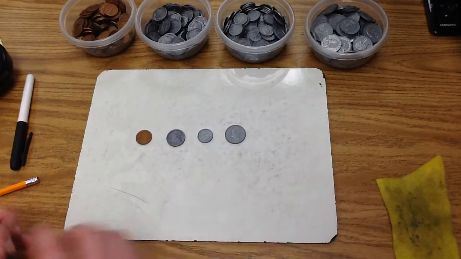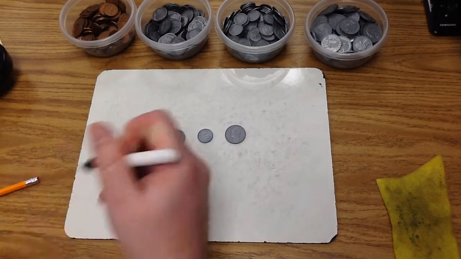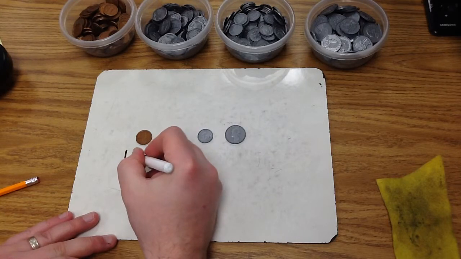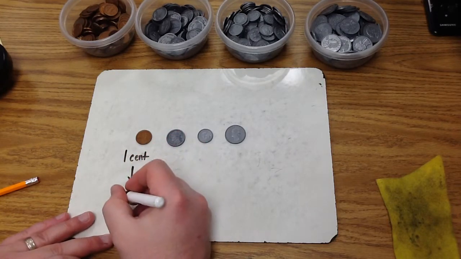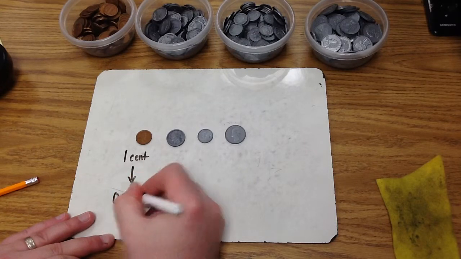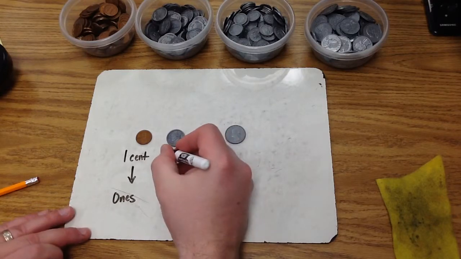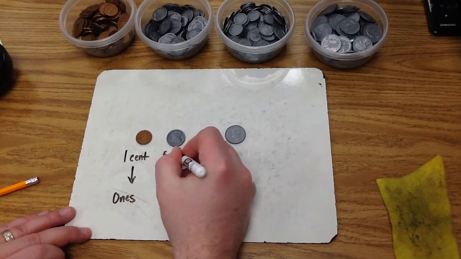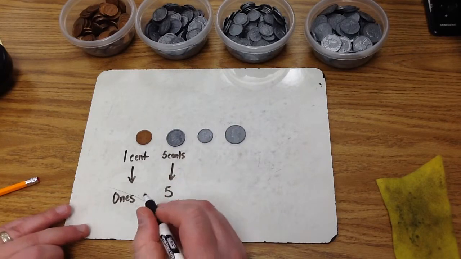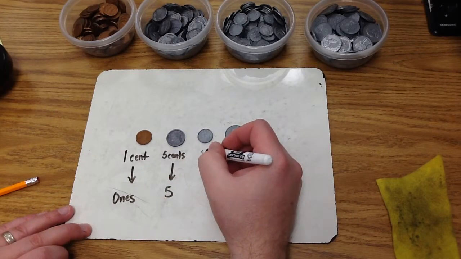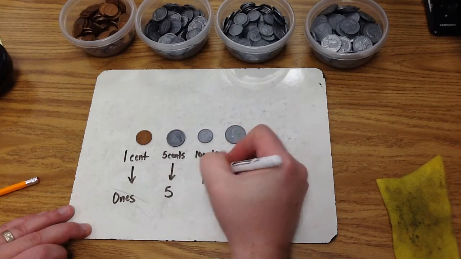So if we remember, a penny is worth how many cents? That's right, it's worth 1 cent. And that means I count by what? That's right, I count by ones. A nickel is worth, that's right, 5 cents. That means I count by fives. A dime is worth, that's right, 10 cents. That means I count by tens.